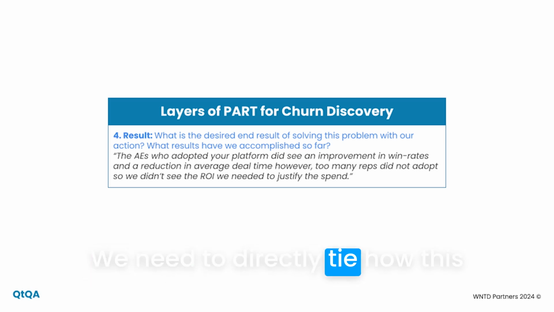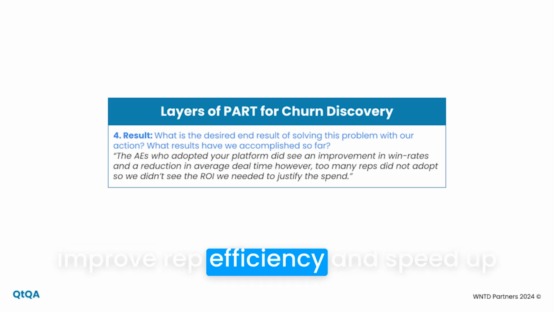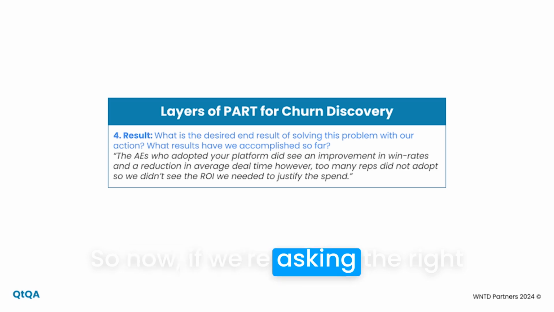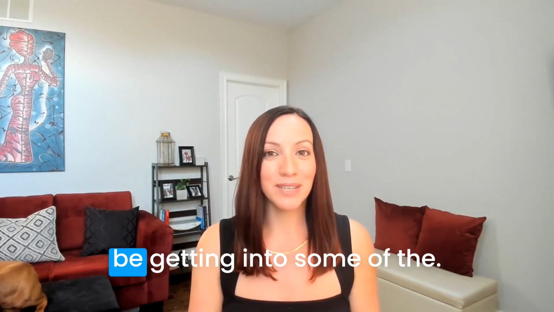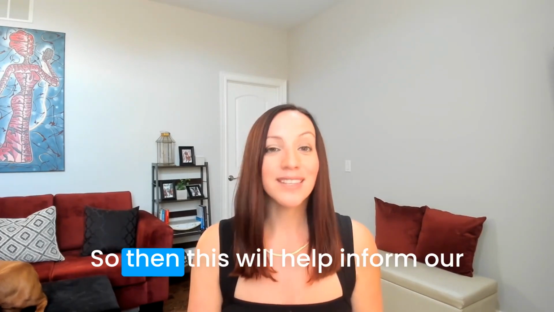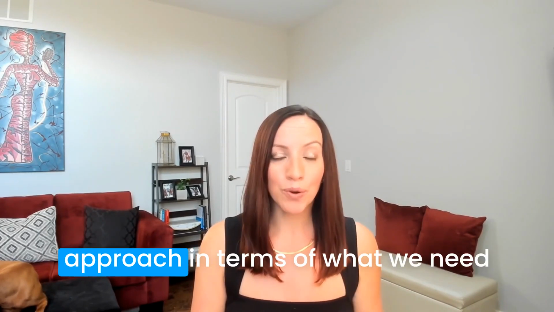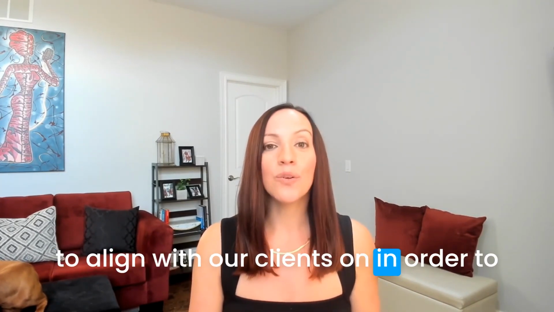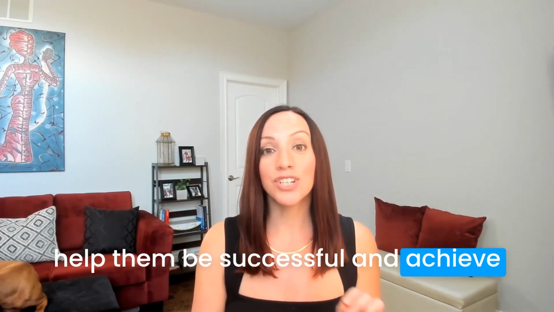We need to directly tie how this platform helps us to hit our targets, improve rep efficiency, and speed up deal velocity across the entire team. So now, if we're asking the right questions, we really should be getting into some of the key KPIs and results that they care most about. So then this will help inform our approach in terms of what we need to align with our clients on in order to help them be successful and achieve the results that they need to achieve.